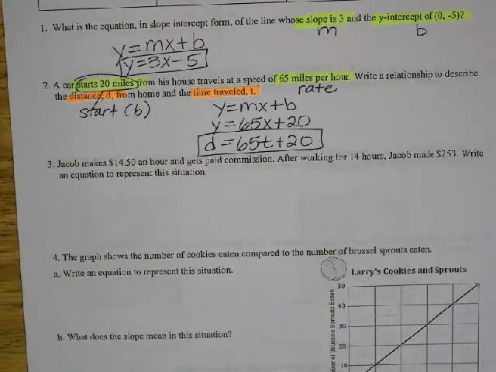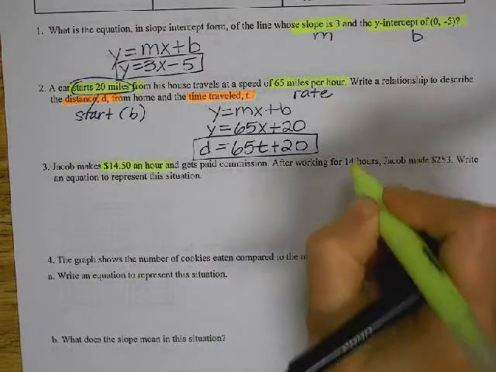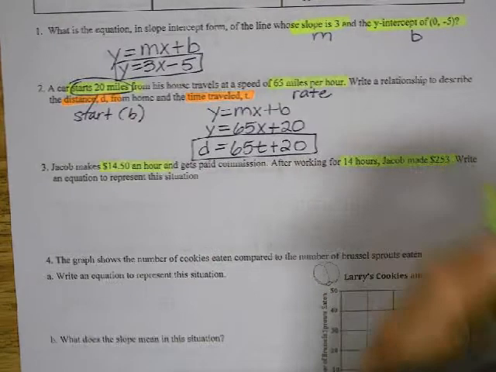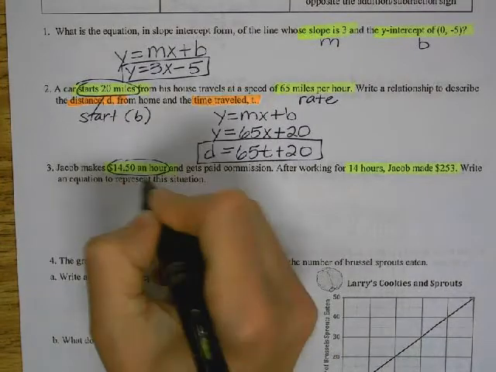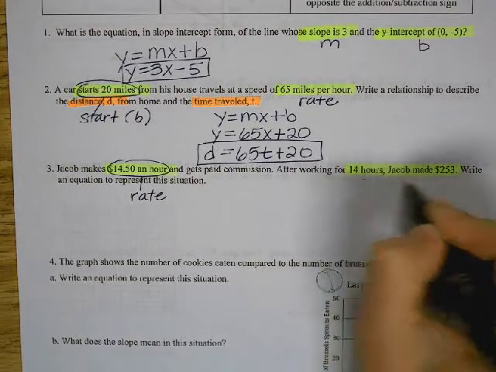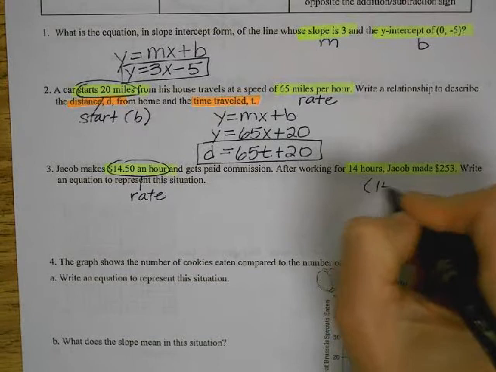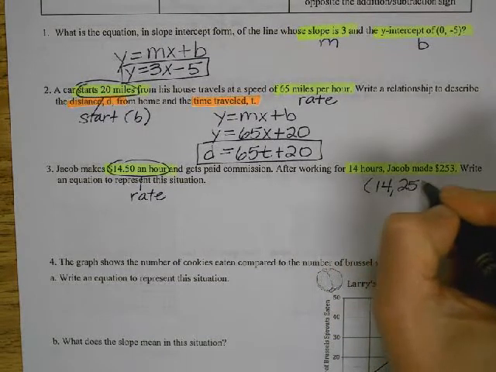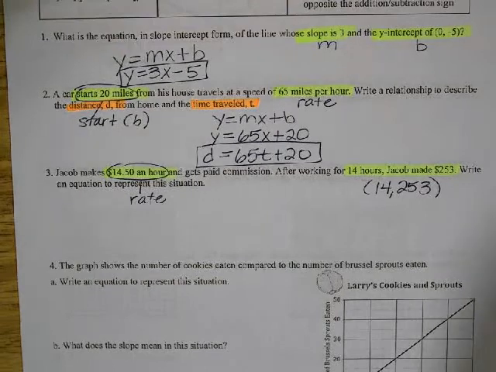Okay, number 3, it says Jacob makes $14.50 an hour and he gets paid commission. After working 14 hours, Jacob has made $253. $14.50 an hour, that's a rate. 14 hours, $253, that's going to be a point. Because the only way that I can get that $253 is to have to work that 14 hours.